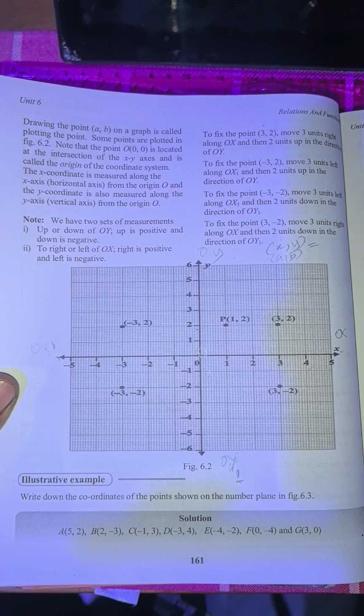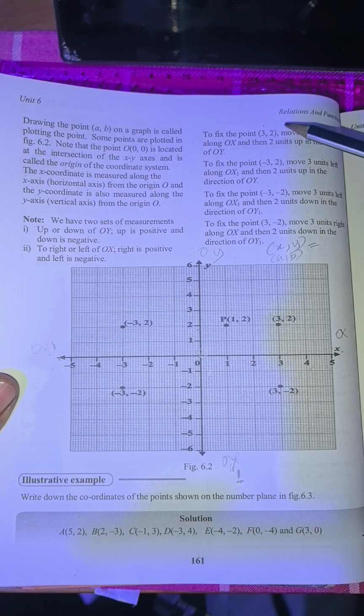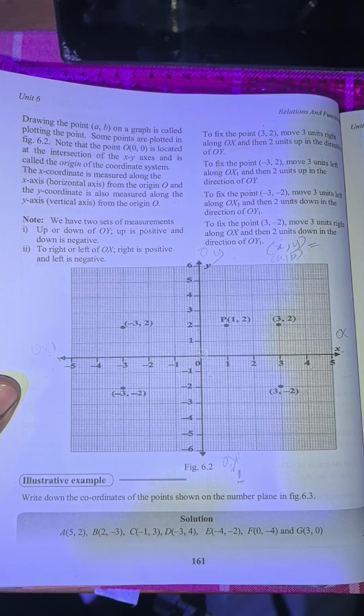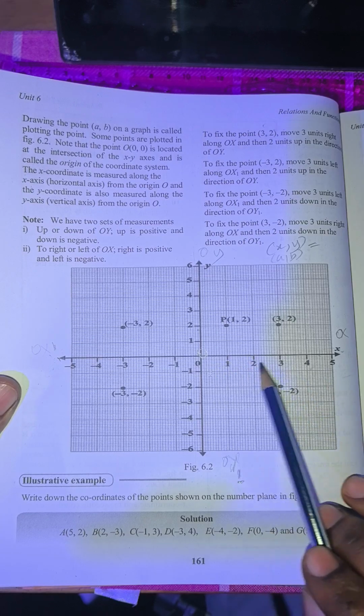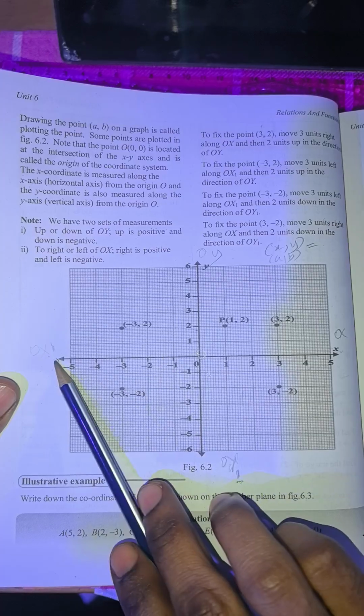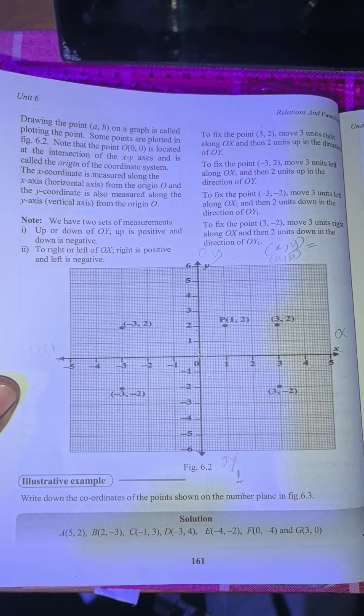So now that you know, for instance, if you are saying 3 and 2, in plotting, when it comes to the graph, the first value that you should look for on the graph is the x value. Take note: when you are plotting or reading from the graph, the first value that you should look for is the x value. If it is a positive value, you move to the right side of the x plane. When it's a negative value, you move to the negative side of that plane.